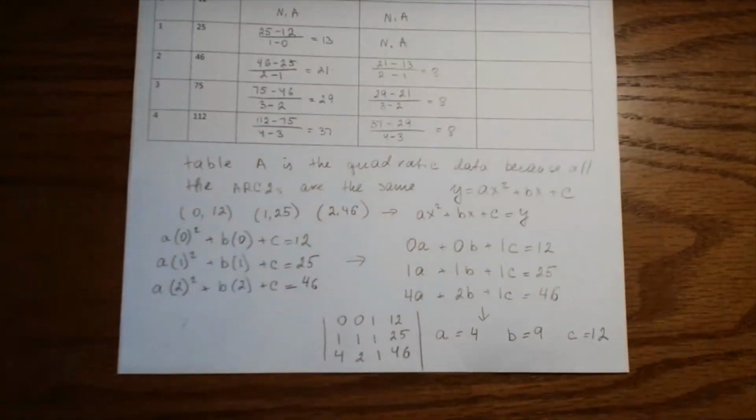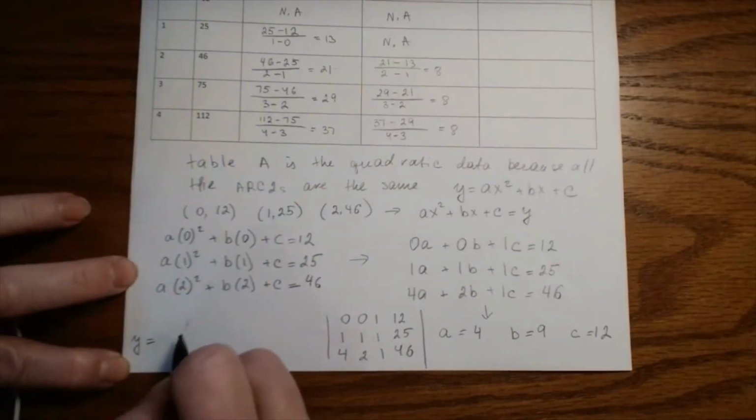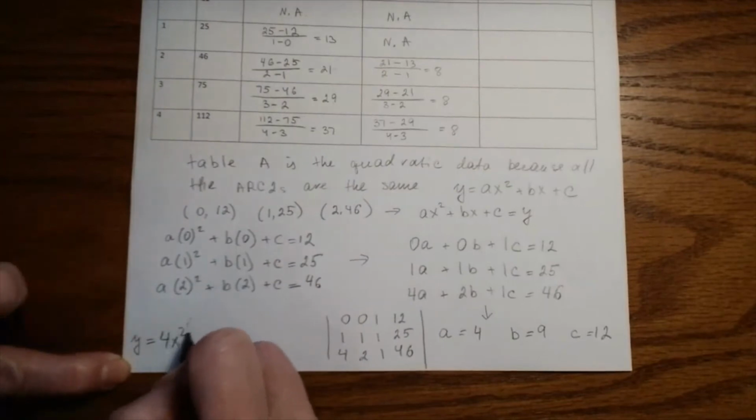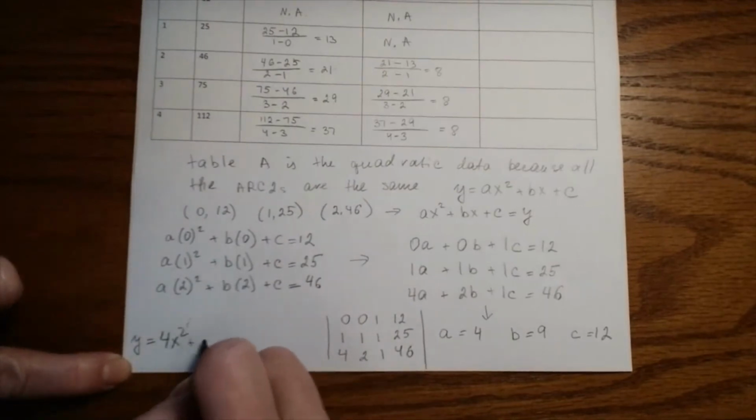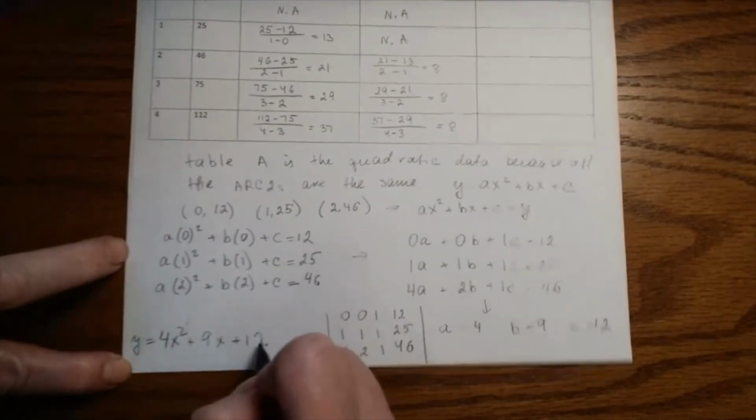So the equation is 4x squared plus 9x plus 12.